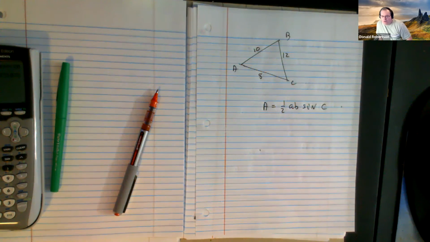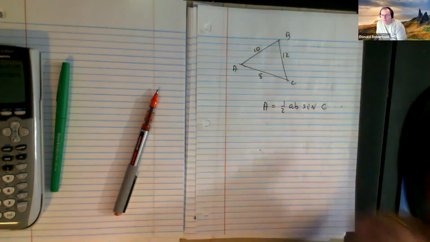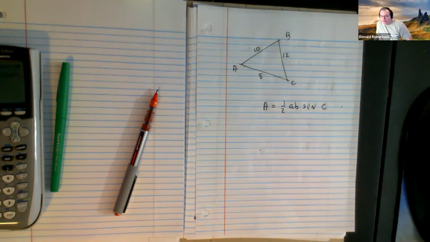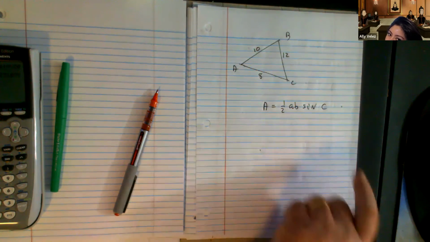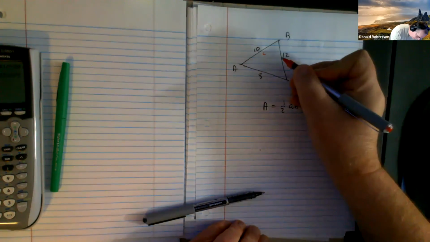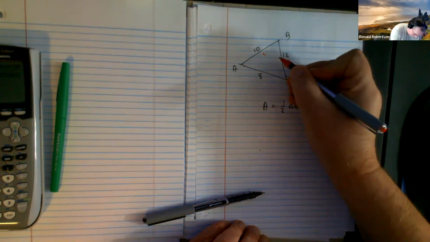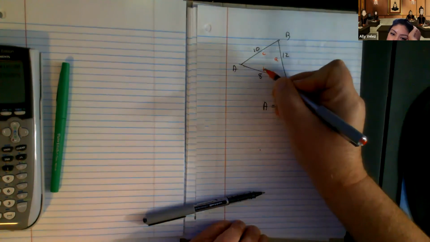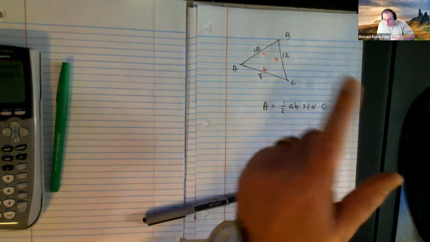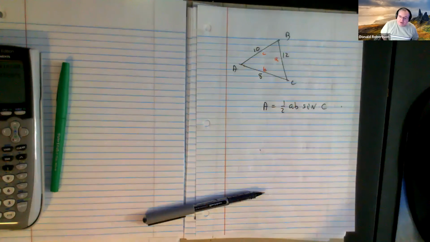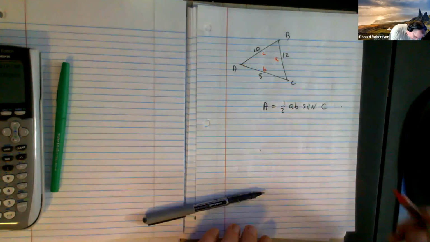What do I not know that I need to know to use this formula? The angle? Correct? Which angle? Any angle? Well, okay, but in this case, since I've written that, it's C. But if you want to use B and A, go ahead. It works perfectly fine. So don't I need to find that angle?